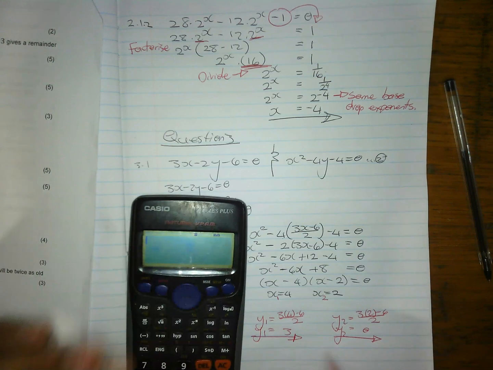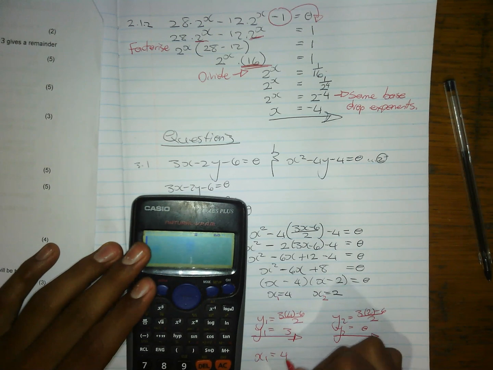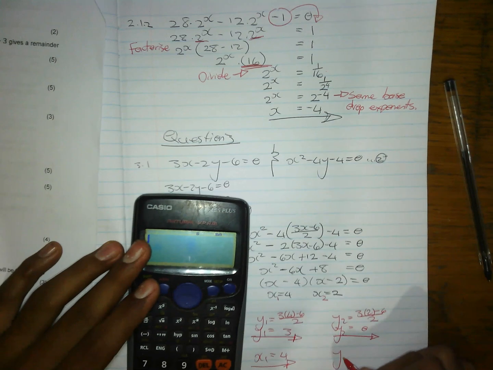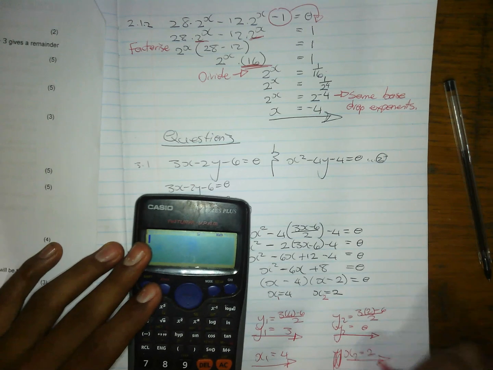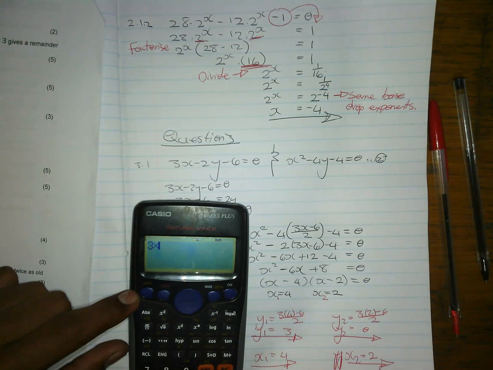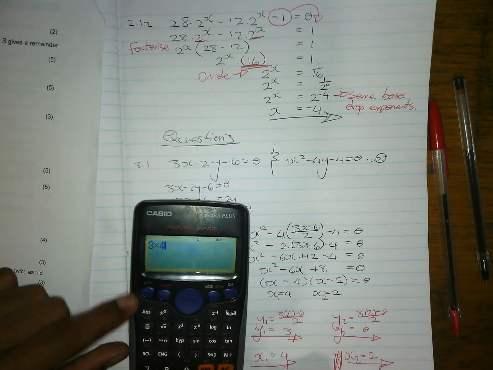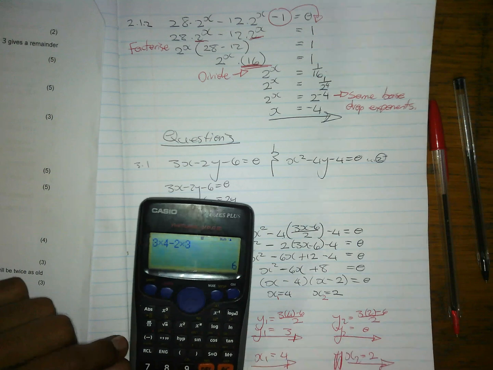For our x1 equal to 4 and x2 equal to 2: 3 times 4 minus 2 times 3 equals 6.